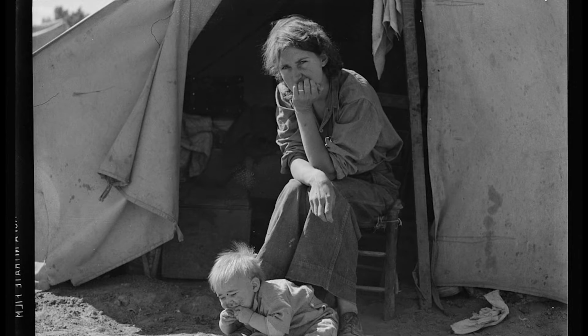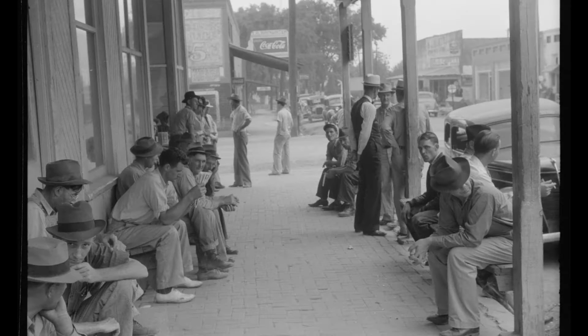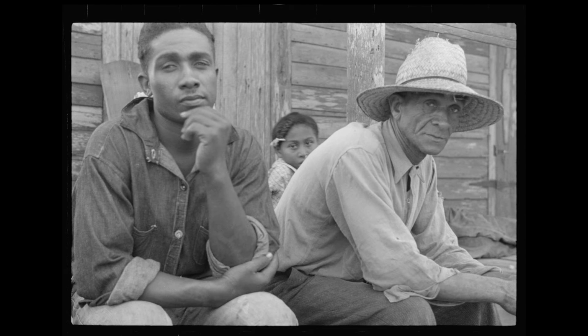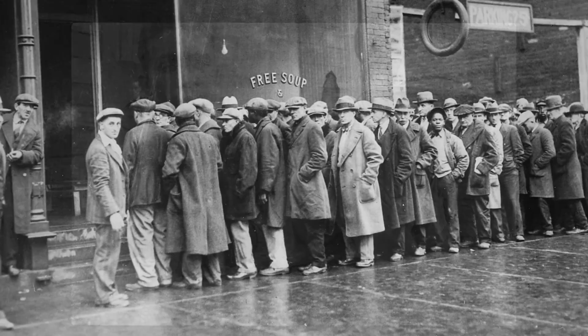The unemployment rate approached 25%, and millions more were only marginally employed. There was, of course, no unemployment compensation at this time.